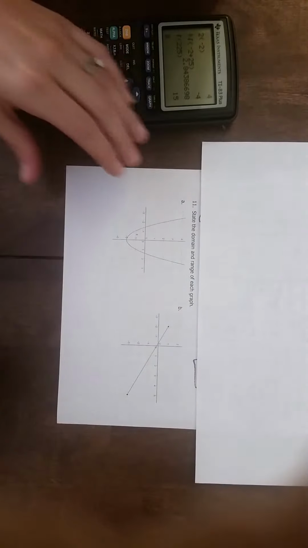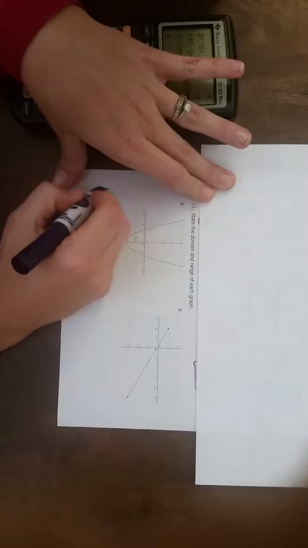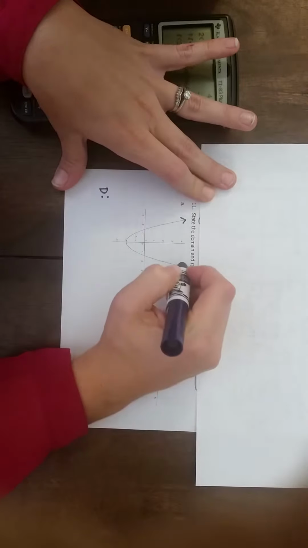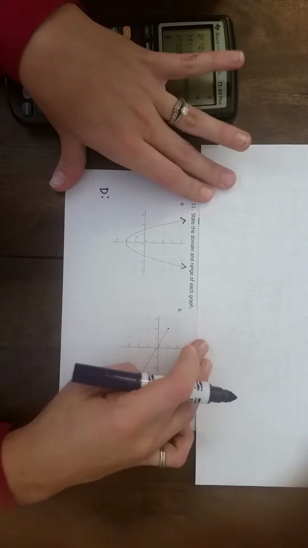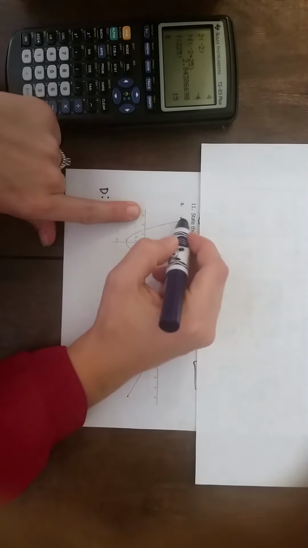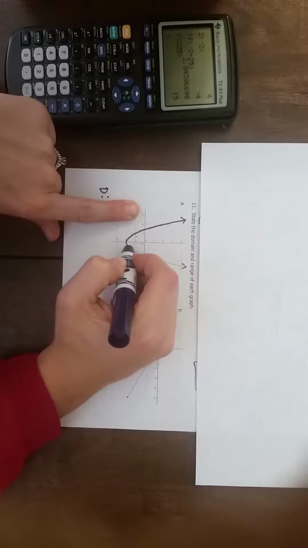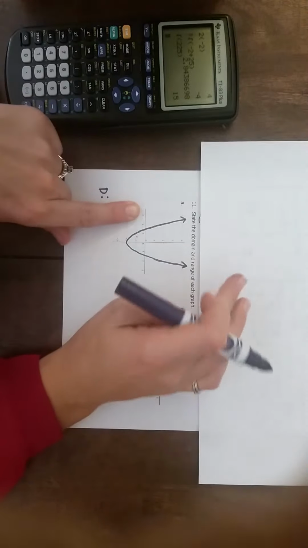Okay, last problem, number 11. State the domain and range. The domain is all the x values, and actually I should have put arrows on these, probably on your paper. Alright, so if I'm looking at all the x values, I want to know, is this graph going to have an x value? Or where is it going to have an x value?